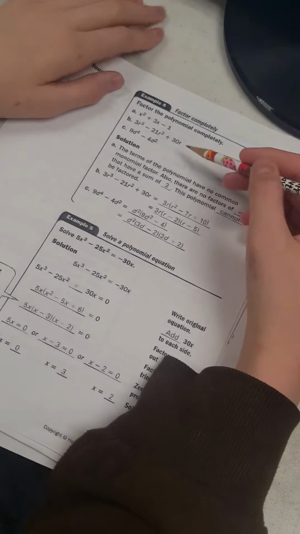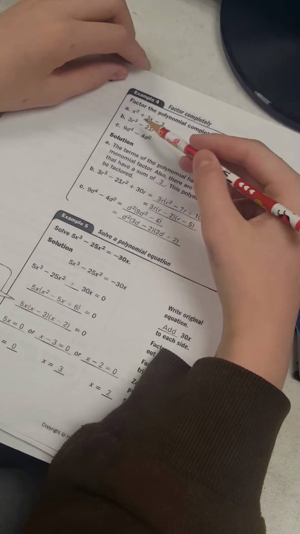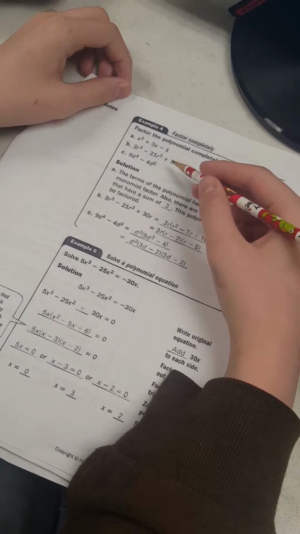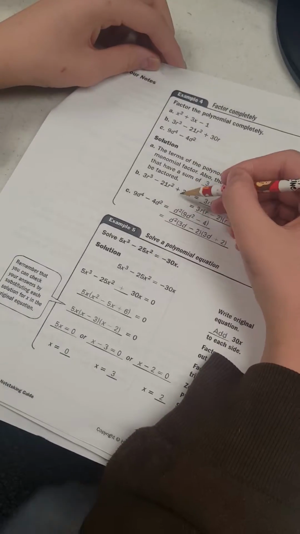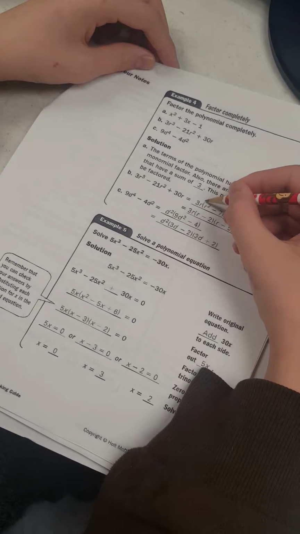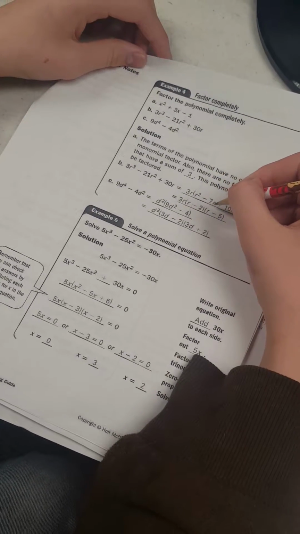The term we're going to do is 3r cubed minus 21r squared plus 30r. 3r cubed minus 21r squared plus 30r equals 3r times r squared minus 7r plus 10.